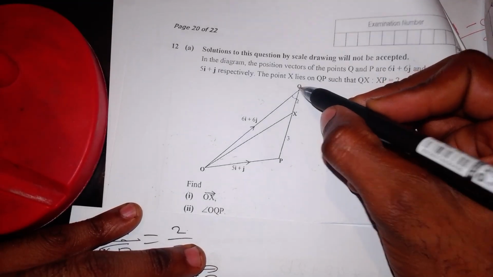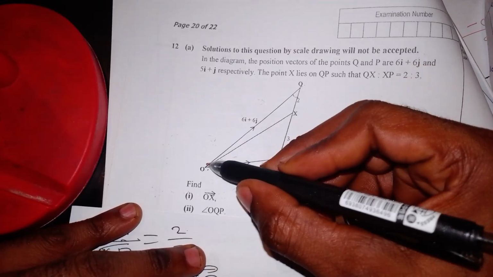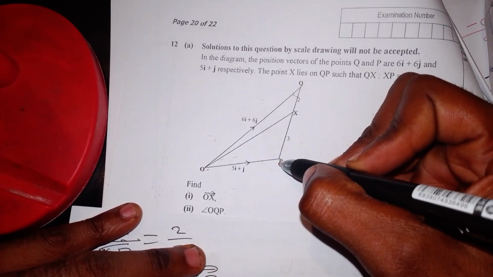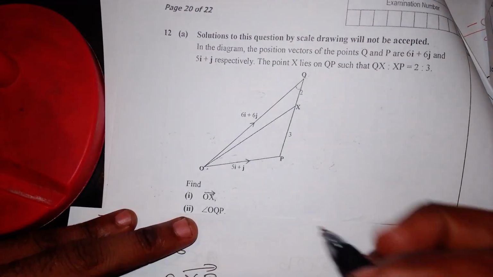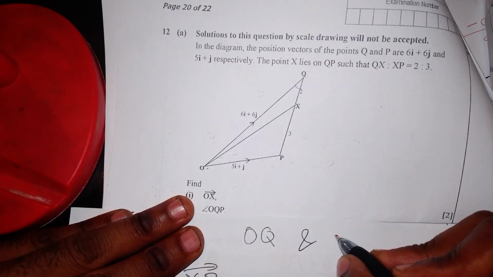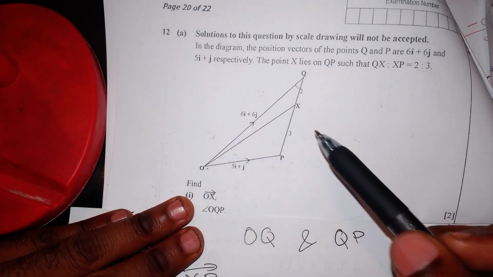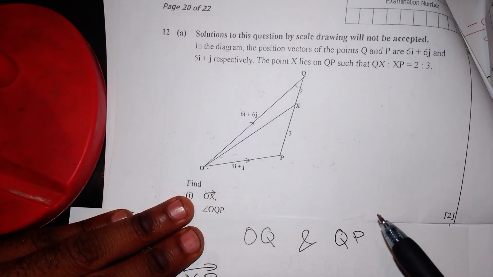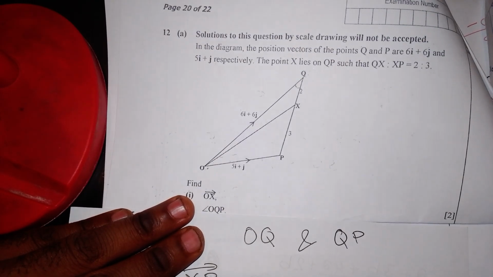Instead, you use QO and QP. Once you use OQ and QP, you are basically finding the angle here. It's actually complicated, but you are finding the angle here.